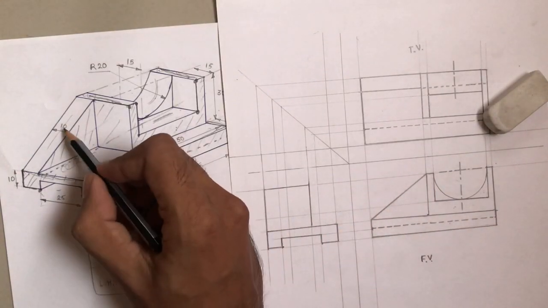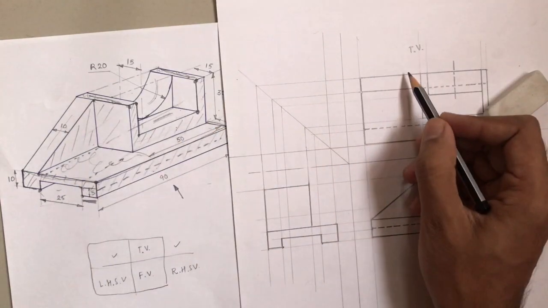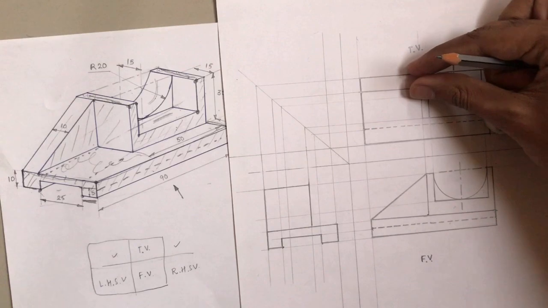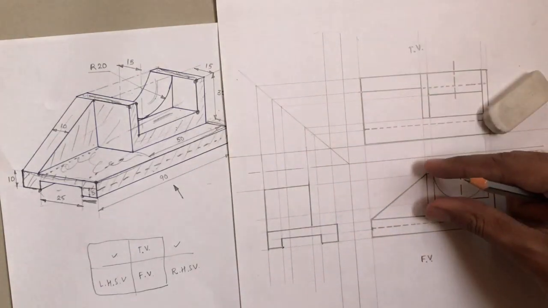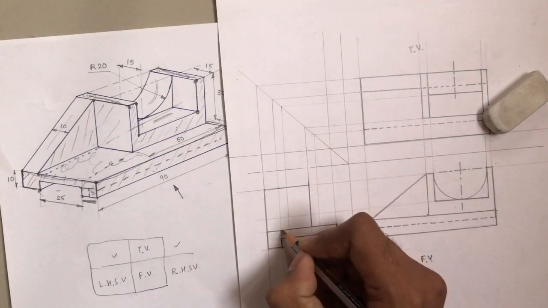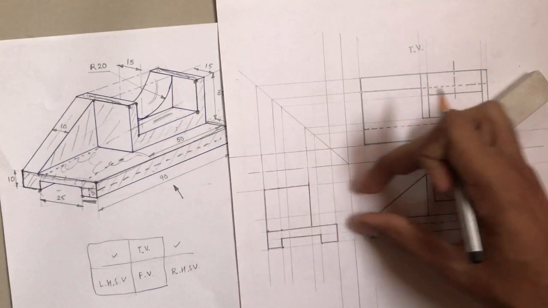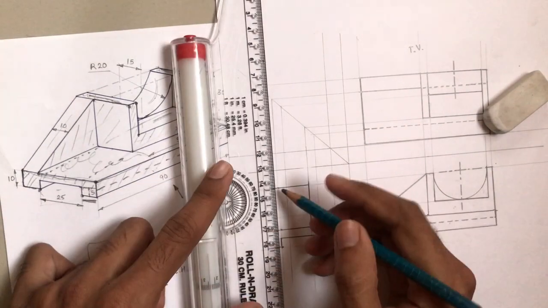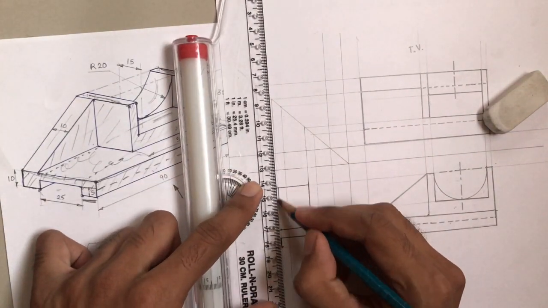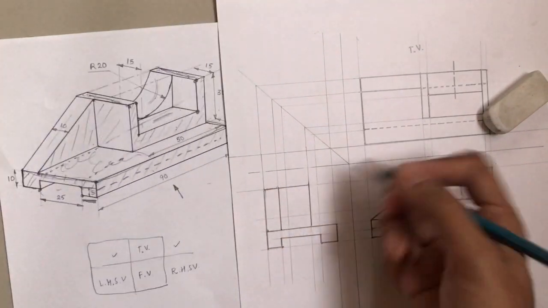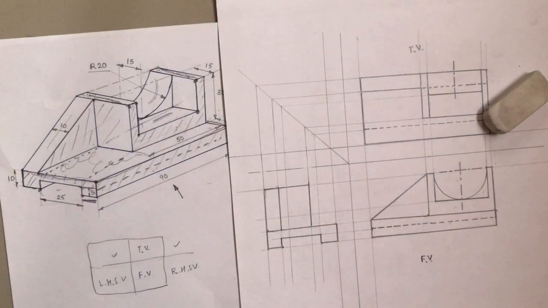Now talking about the slope. When you see in top view, this portion is the slope, and in front view this one is the slope. So the intersection is these 4 points, the projection of these two lines and the projection of these two lines, so that represents the slope. So now the slope is automatically drawn with projection. Each dimension inside the view you will find automatically.